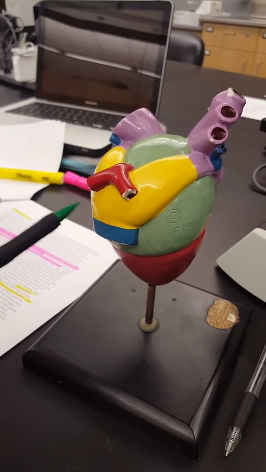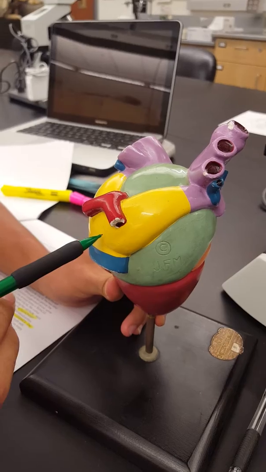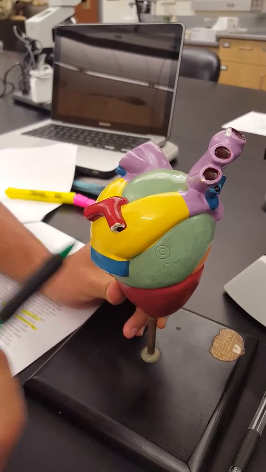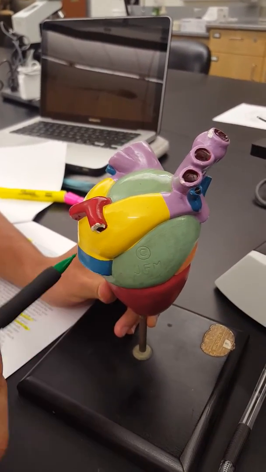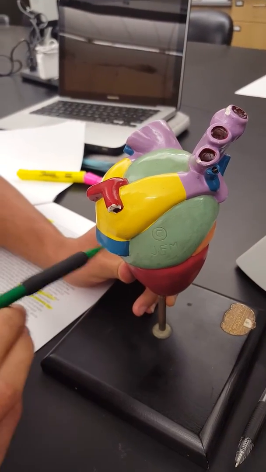This is the Anura Heart model, which is a frog heart. I like to start off with the sinus venosus. The sinus venosus is receiving deoxygenated blood from the rest of the body. That includes the anterior vena cava and the posterior vena cava.